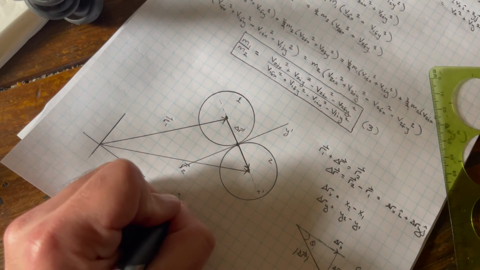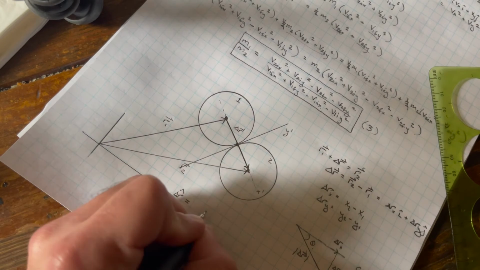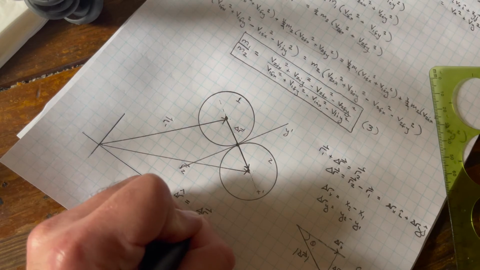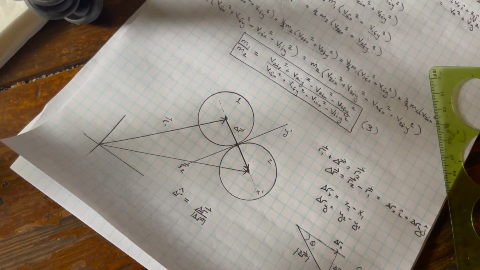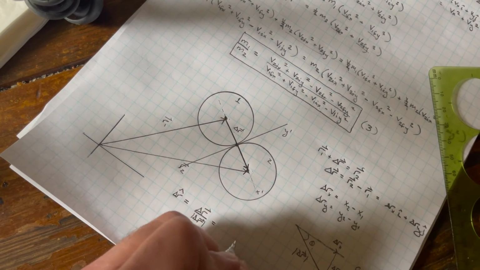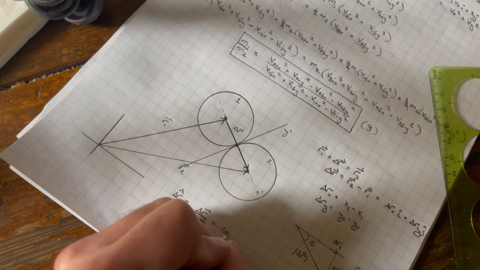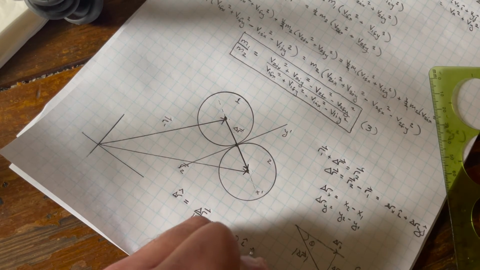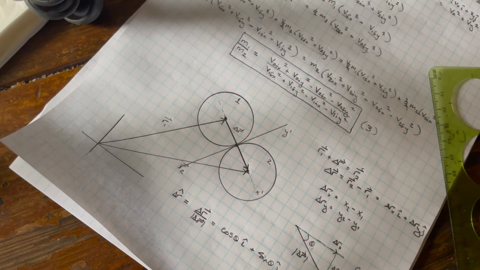And so the unit vector, delta R hat, let's call it, is equal to delta R divided by the magnitude of delta R. And so that will give us a unit vector where the cosine of theta is the i hat component and the sine of theta is the j hat component.